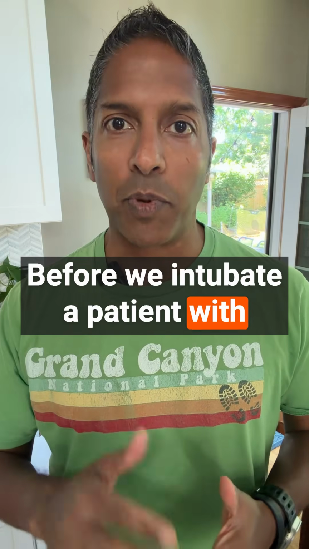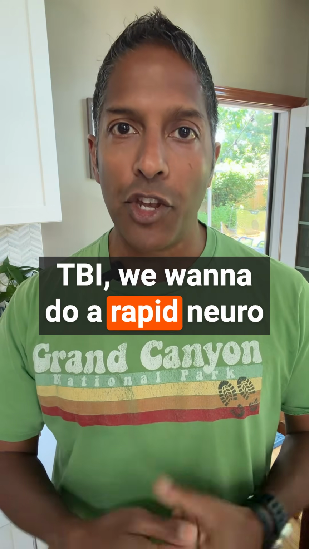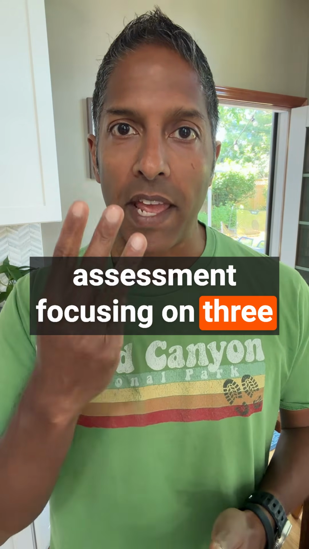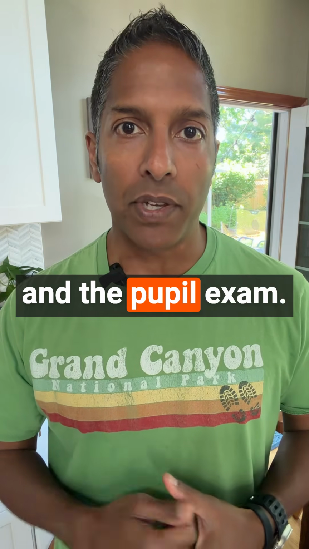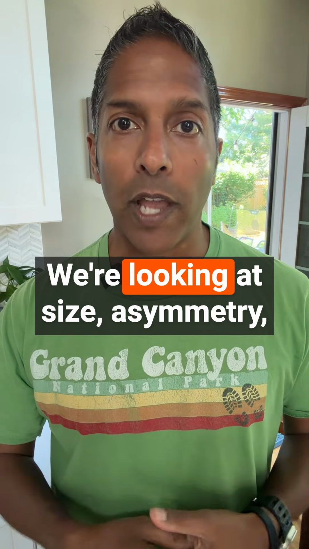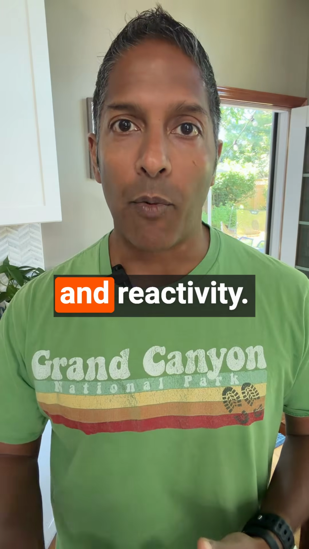Before we intubate a patient with TBI, we want to do a rapid neuro assessment focusing on three things: GCS, lateralizing signs, and the pupil exam. The pupils are easy. We're looking at size, asymmetry, and reactivity.